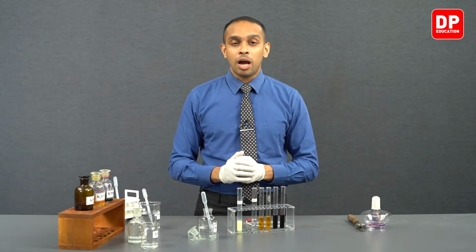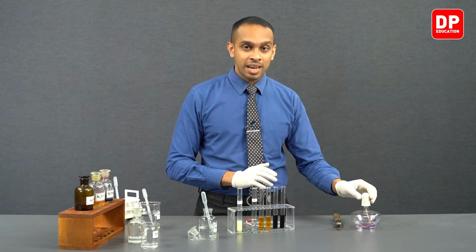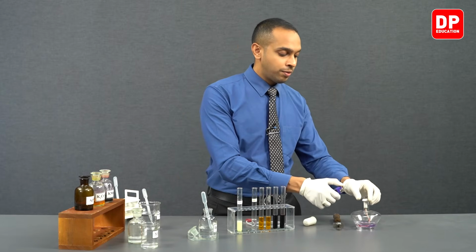So that is why the purple color solution will become colorless, and sulfur dioxide will get oxidized to sulfate ions. To make this reaction happen a little faster, we can use a spirit burner and heat up the entire mixture as well. So let's prepare for that first.